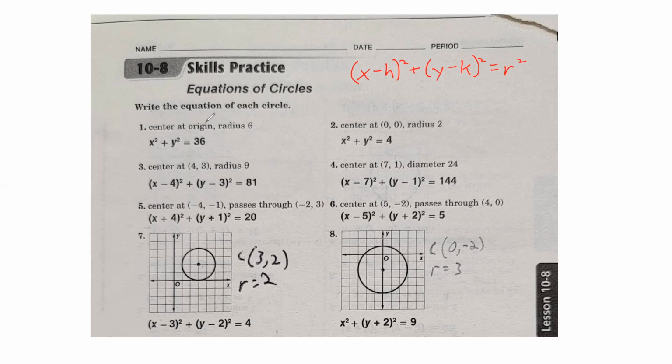So here they had the center at the origin. That means our center is the point 0, 0. So that's our h and our k value. And then our radius, that's our r value. We had to plug those things in. When we plugged in 0, 0, again, it's simplified so that we didn't have it anymore. So it was just x squared and just y squared. And then the 6 squared became 36.